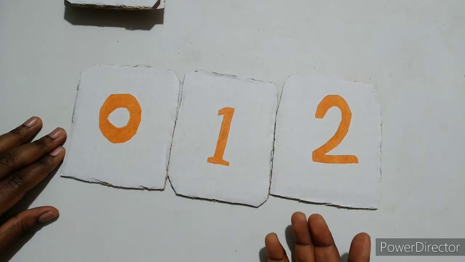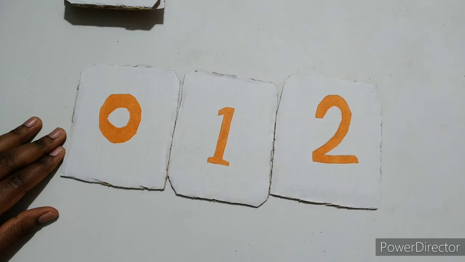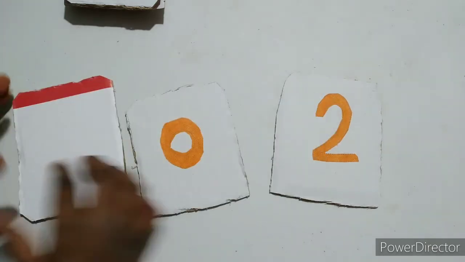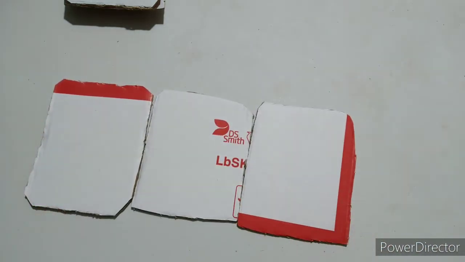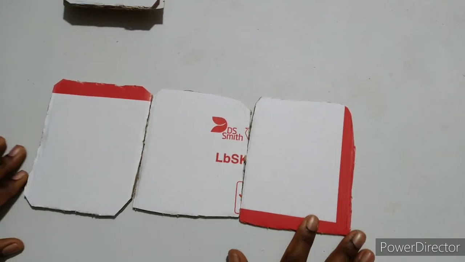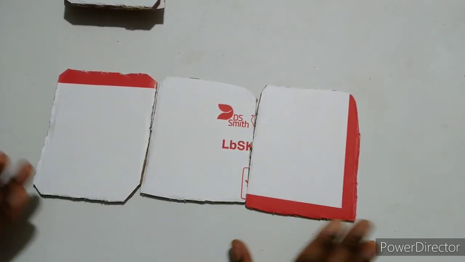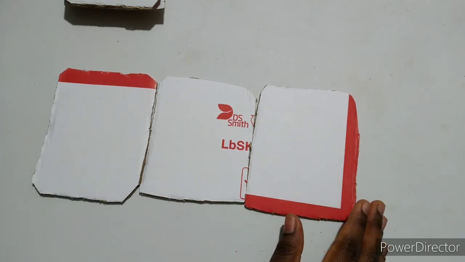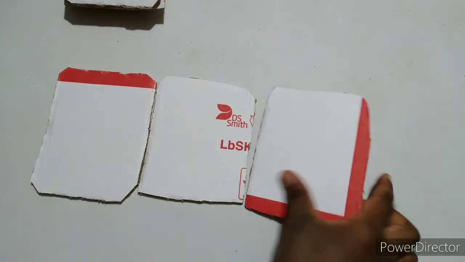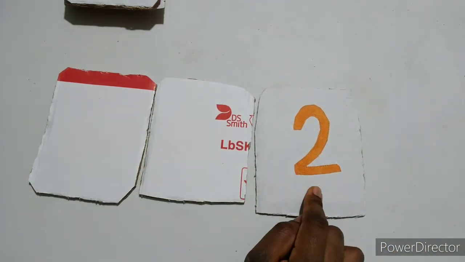Another way that you can teach this to make sure that the child has recognized the numbers and can say the numbers very well is to flip the numbers, turn them over. When you turn the numbers, you tell your child to pick 1. I pick this. So what number is this?